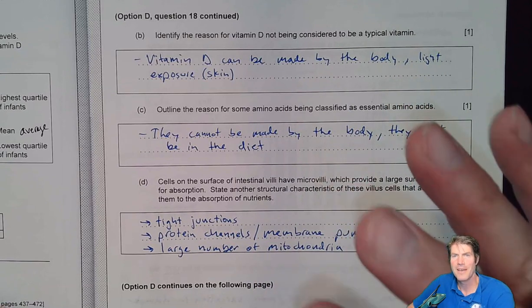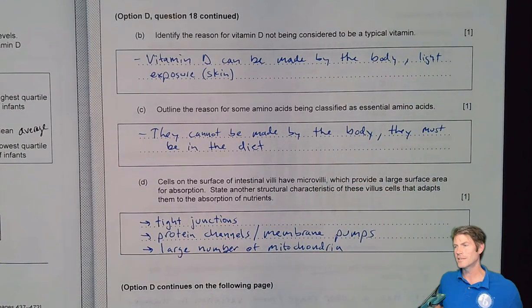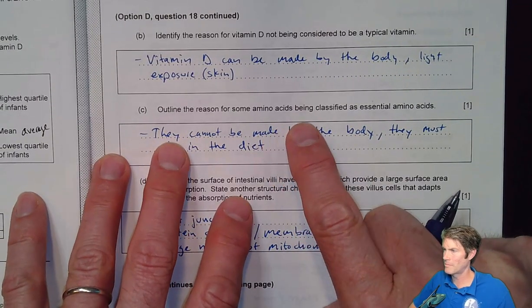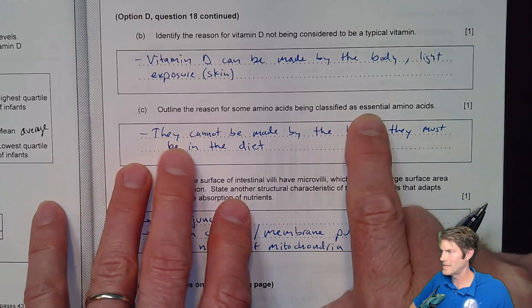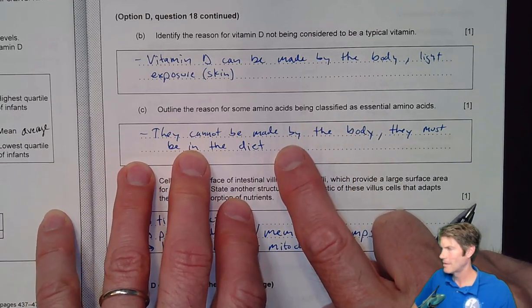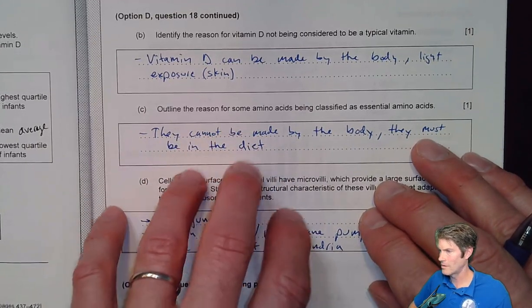Most vitamins you can't make by going out into the sun and catching some rays. That's the reason some amino acids are called essential amino acids: those are the ones that cannot be made by the body, like vitamin D can. They have to be in your diet, what you eat.